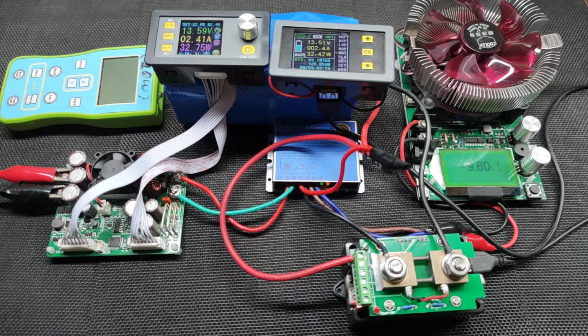One more thing I would like to say is that this type of charge controller has an infrared remote like this one. Now this remote is used to set up its parameters and also read what the charge controller has to provide.